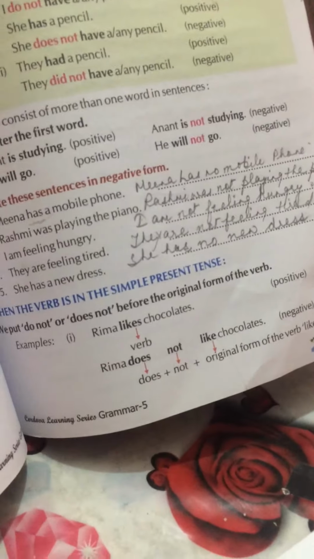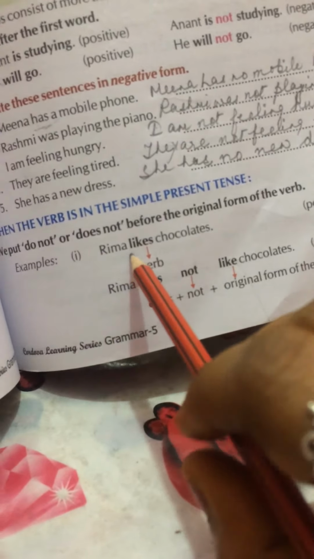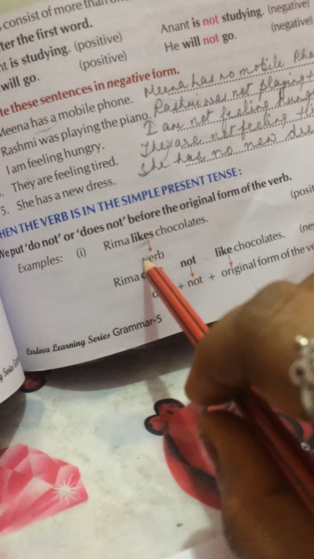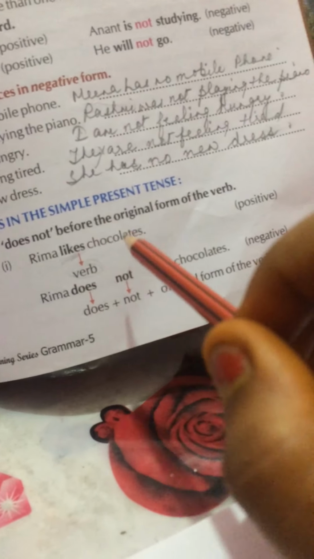Example: Rima likes chocolates. It is in the positive form. Likes is the verb used here.